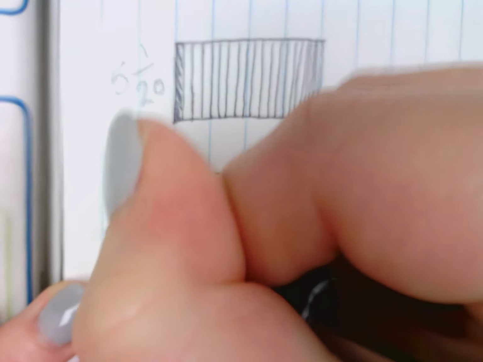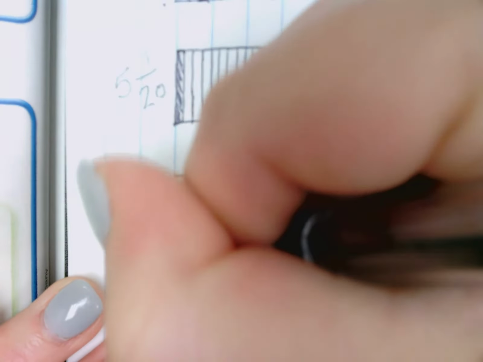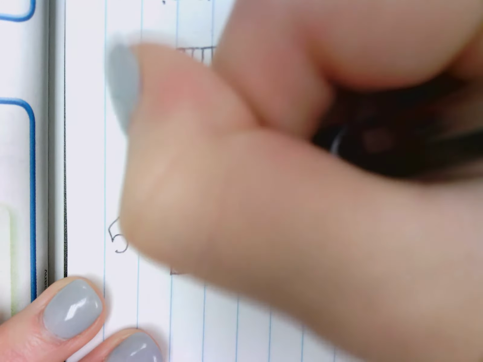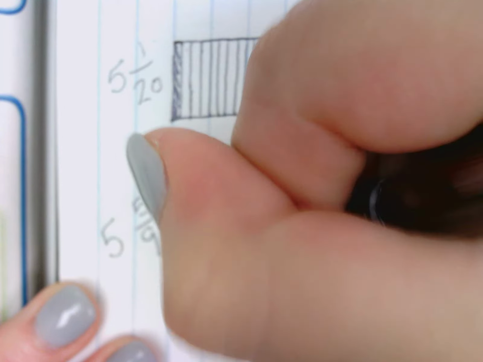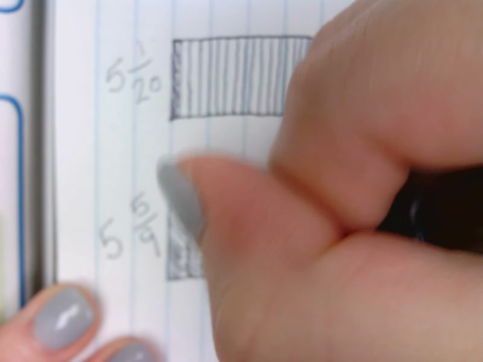I fill in 1, 2, 3, 4, 5. Okay, so I'm just going to compare.